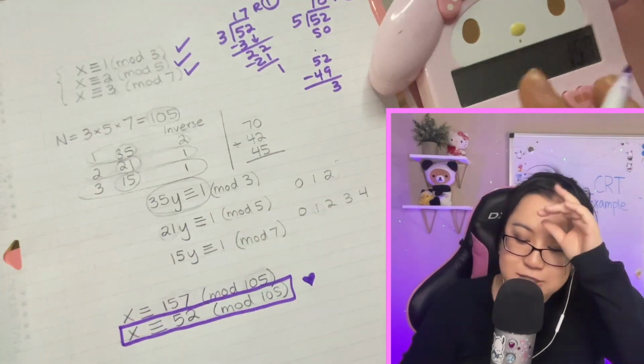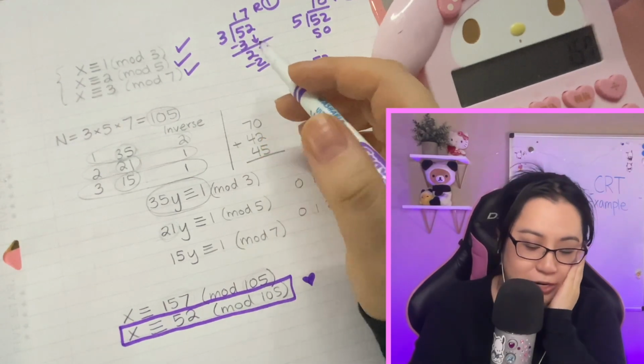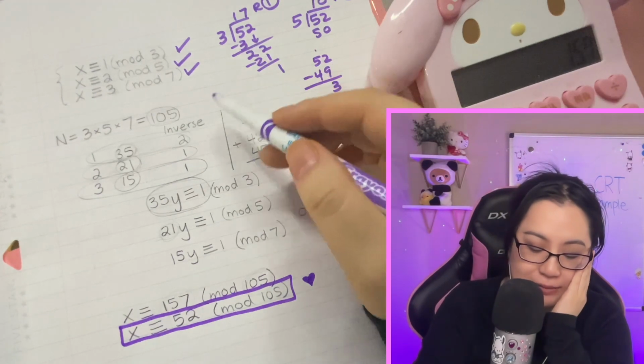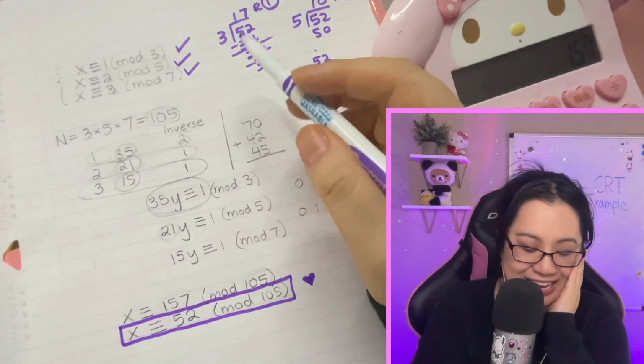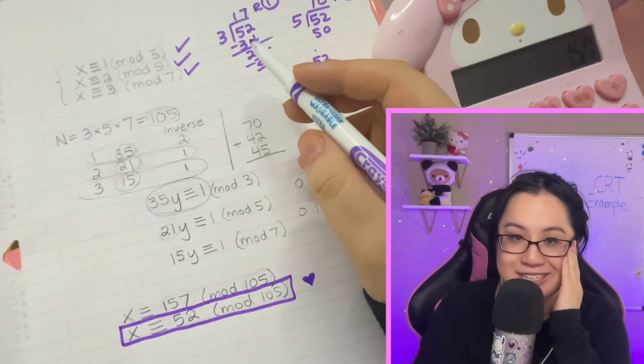So let me just run through the algorithm again. This was so scuffed, I'm so sorry. But people are being kind of noisy. I'm trying to write this out and calculate at the same time, so I hope that it's okay.